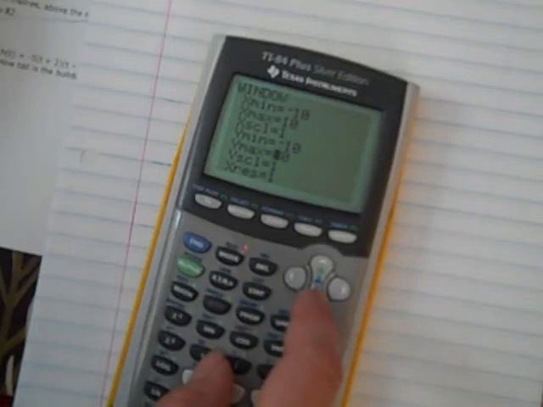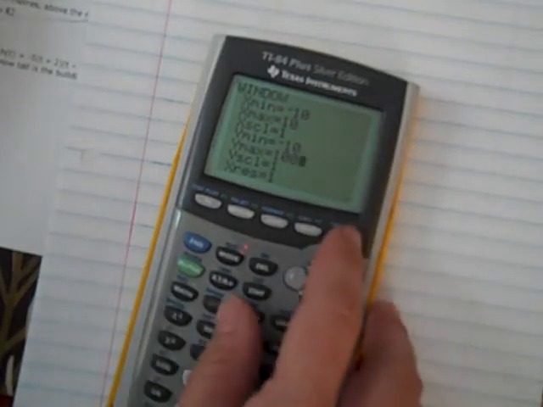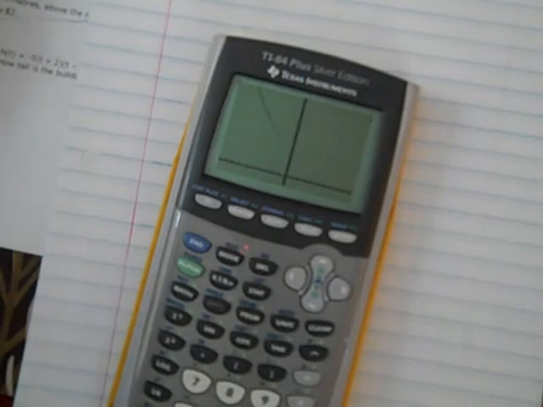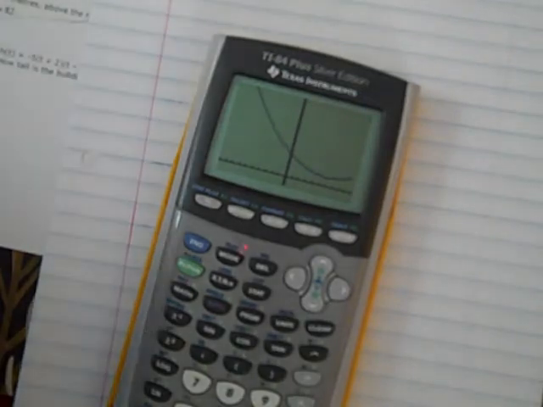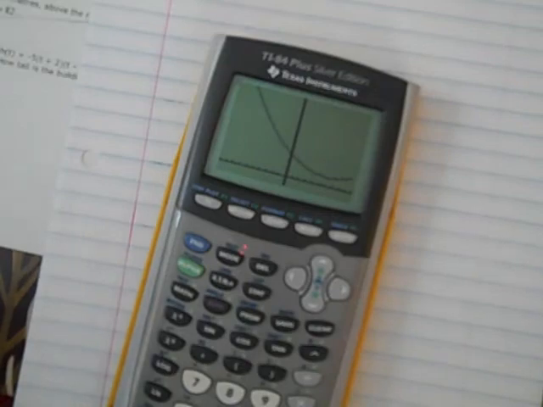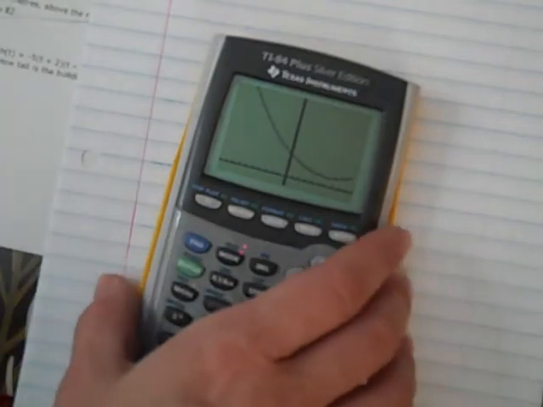Oh, these guys are going to open upwards as well. They both have a positive a. I'm going to throw that y maximum up to 100 and see what happens. There we go. Got a picture of it. So I used the y-intercept to give myself an idea of where this was going to hit the y-axis to expand my window. And I'm not seeing two different parabolas. So these must be equivalent parabolas.